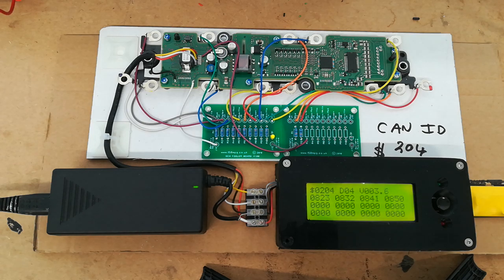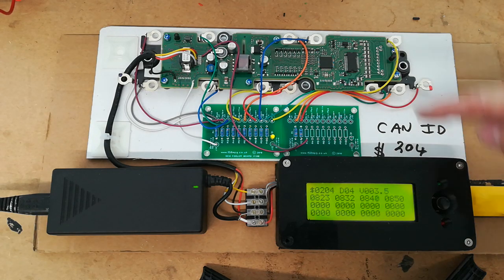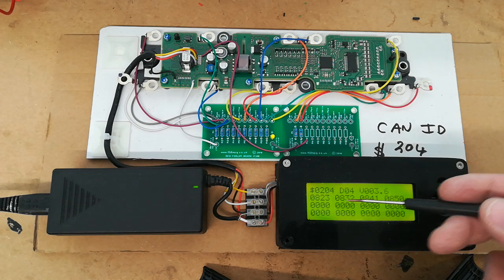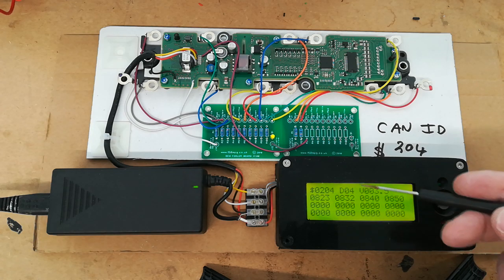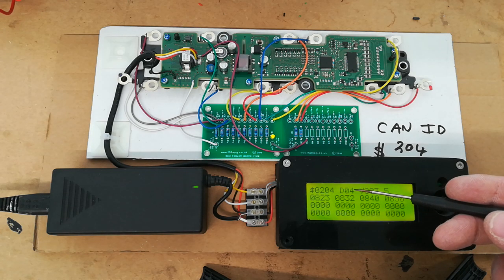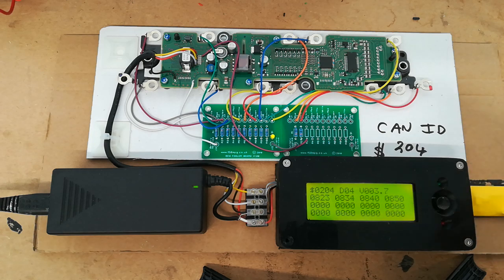We get the first block here. I don't know whether you can see, but this block is ID 204, as we've already established. It's telling us it's ID 204, the decimal ID is 04, and some voltages, etc. at the moment. So that is that for that.